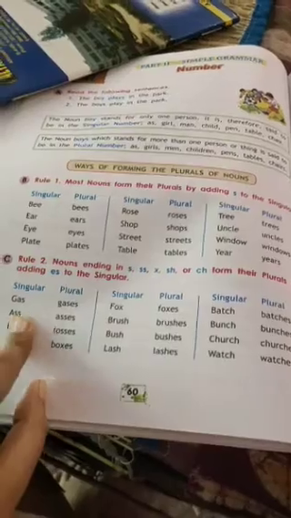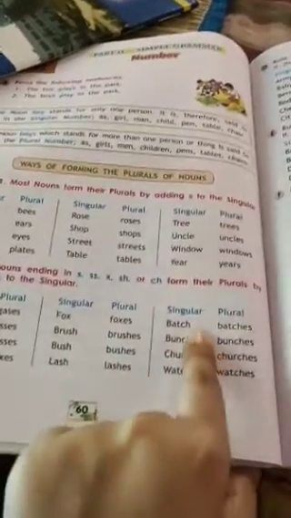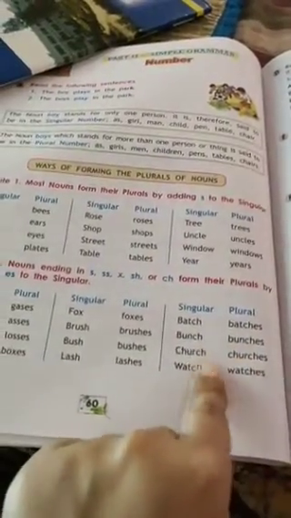Alright? Ass becomes asses, loss, losses, box, boxes, fox, foxes, brush, brushes, bush, bushes, lash, lashes, batch, batches, bunch, bunches, church, churches, watch, watches. Is it clear to you? I guess it is, because this is not very difficult.